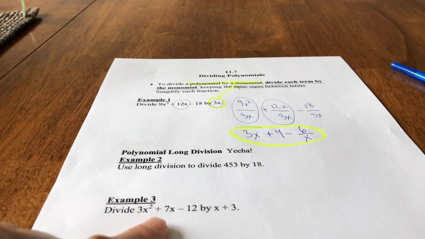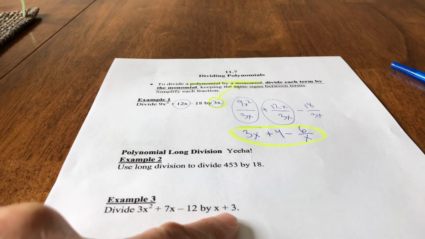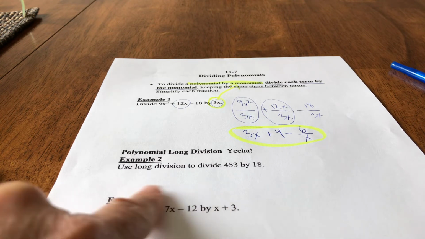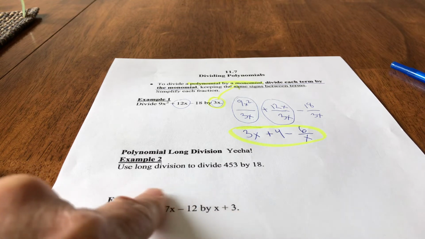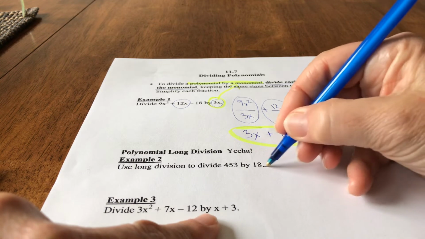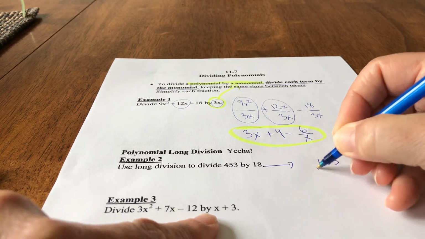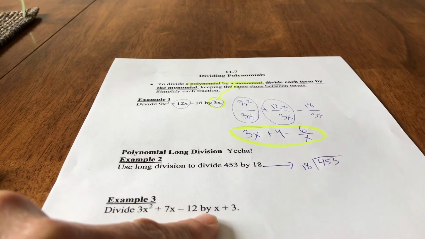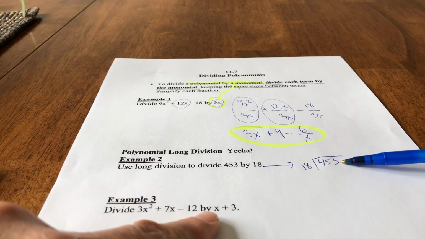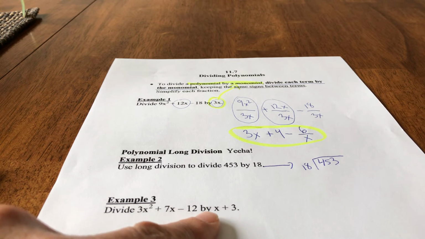I'm going to show you example 3. See that that's a polynomial, and this time divided by a different polynomial. There's an addition sign here. So we're going to use long division to do example 3, but before we do example 3, I just want to revisit long division. So I'm going to write 453 divided by 18. Okay, remember whatever this is, your number on the inside, and you are dividing by 18, that ends up on the outside of the bracket.